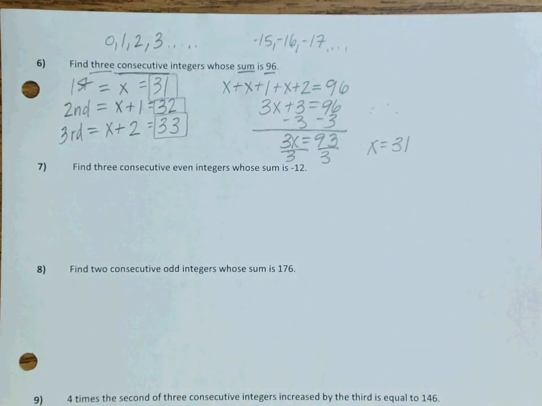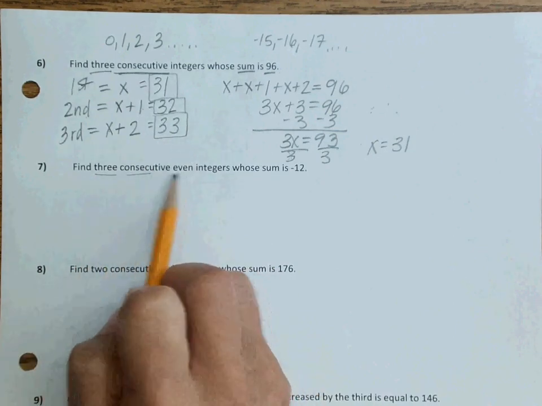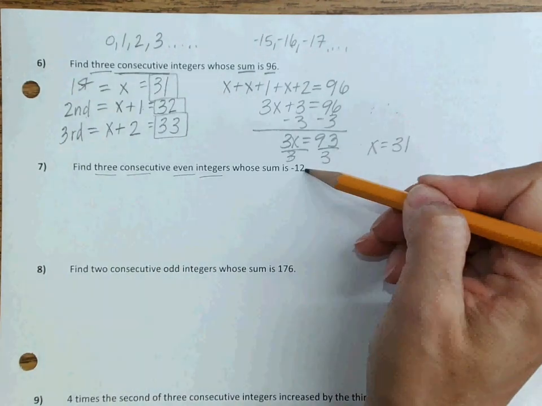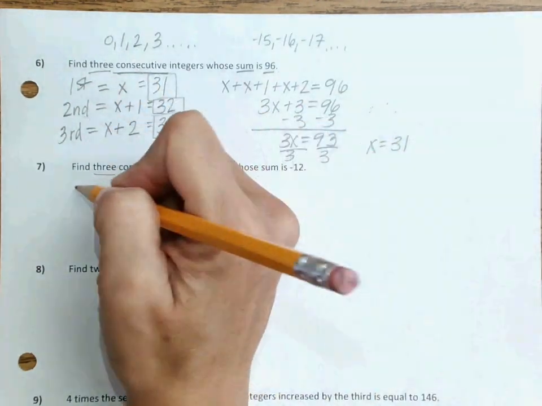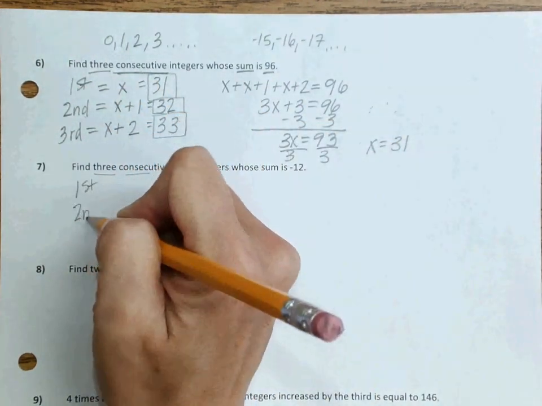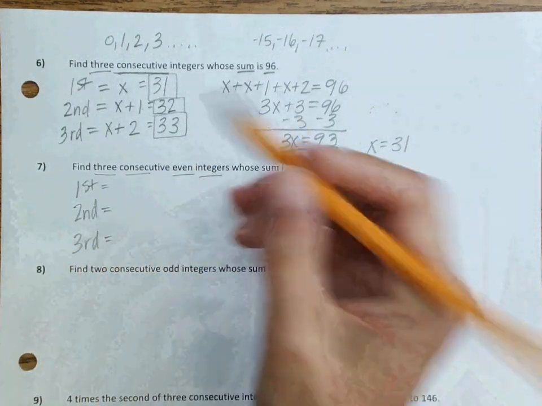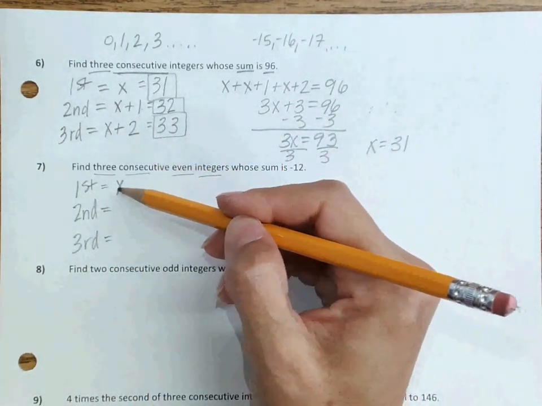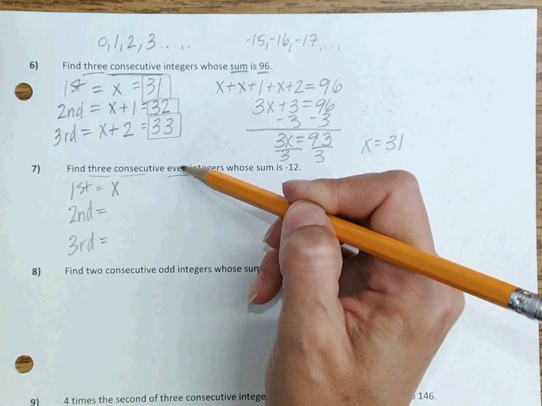Okay, let's try this again for number 7, because I know these are a little bit tricky. So for number 7, it says 3 consecutive even integers whose sum is negative 12. Okay, so they might be negative values because my sum is negative 12. So we're finding 3, so I'm going to write down first, second, third. Okay. They don't describe the first one, so I'm going to label that x. Now that I know what the first one is, I can use that to help me figure out the rest of my integers. Now they say even integers, right?